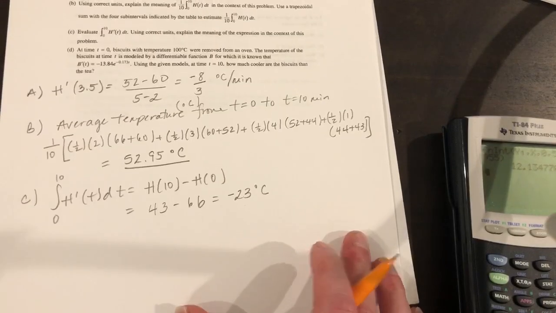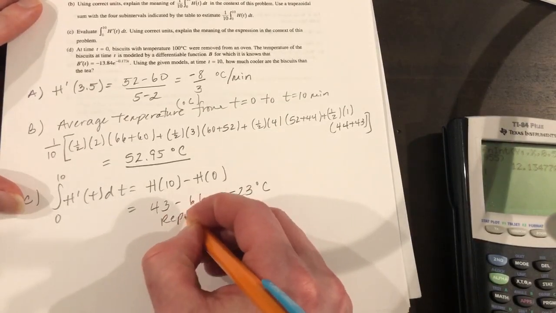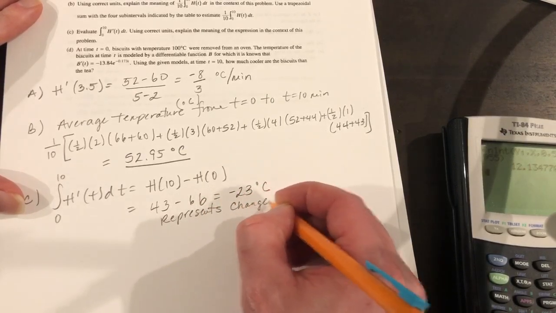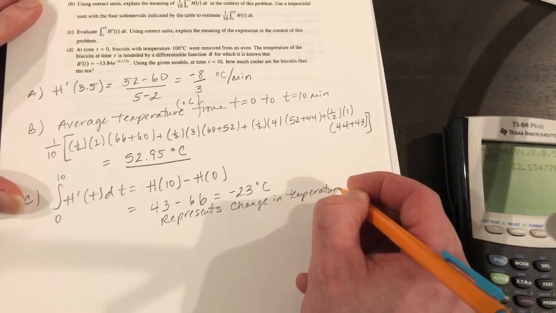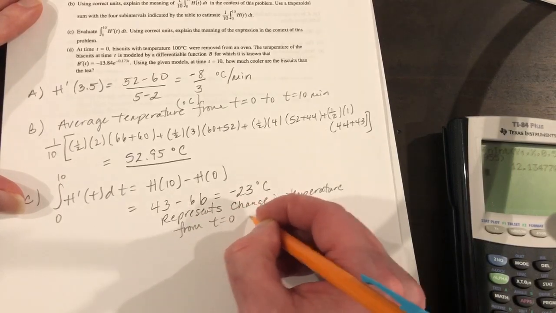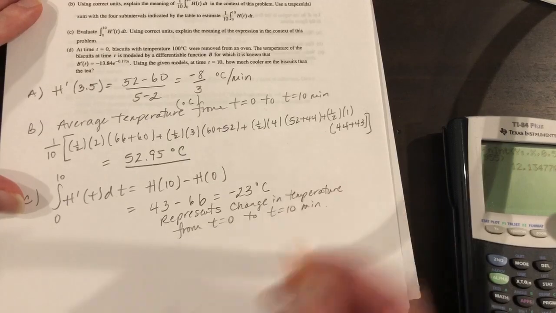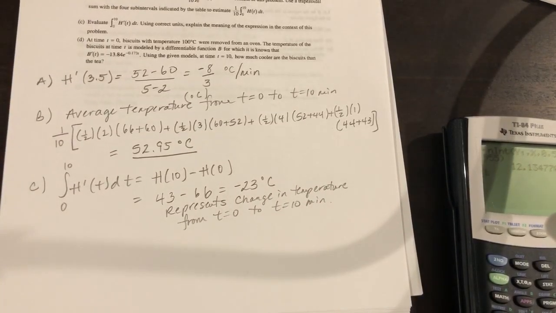So what does this represent? This represents the change in temperature from t equals 0 to t equals 10 minutes. So there wasn't really any work required there.